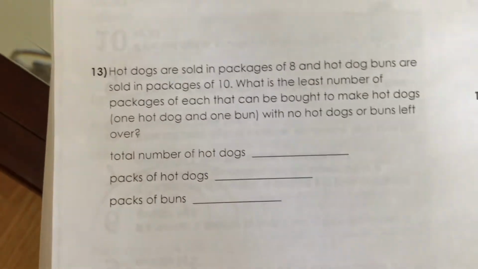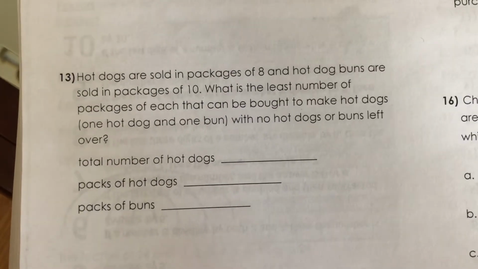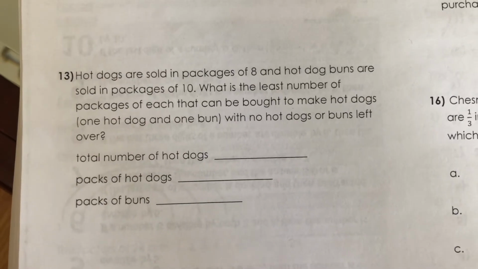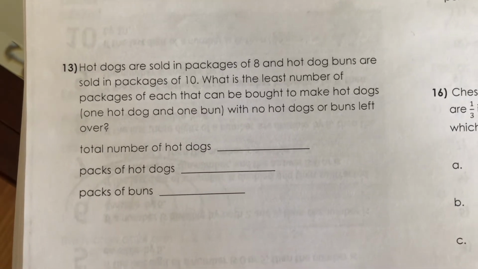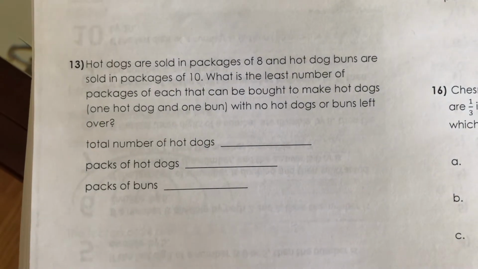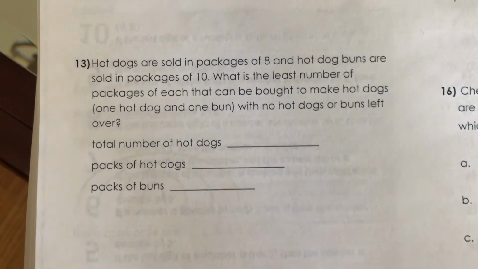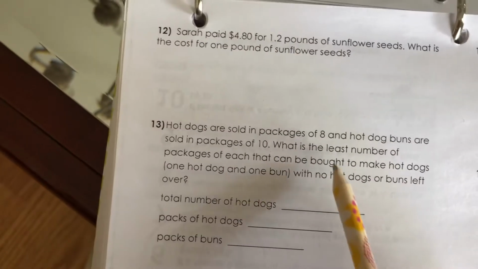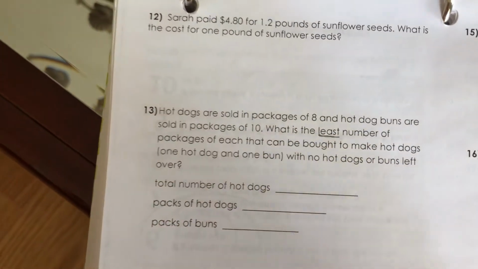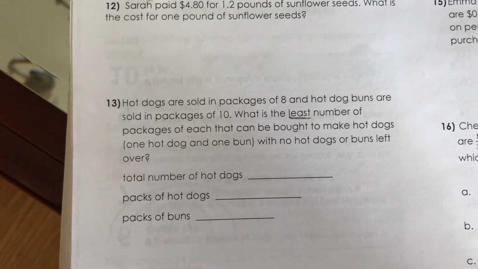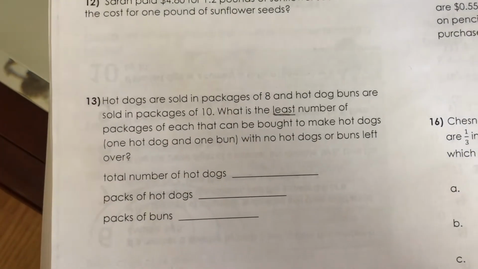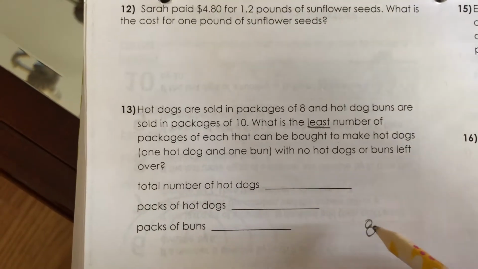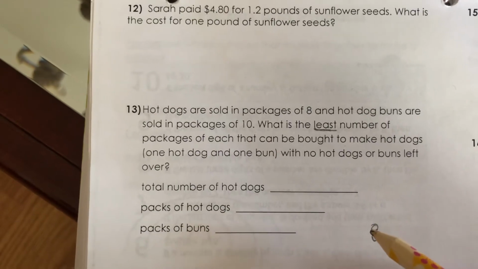All right, let's look at another word problem. So right here it says hot dogs are sold in packages of 8 and hot dog buns are sold in packages of 10. What is the least number of packages of each that can be bought to make hot dogs, 1 hot dog and 1 bun with no hot dogs or buns left over? So we're looking at this keyword least right here. So I'm going to be finding the least common multiple. So I've got 8 hot dogs and 10 buns.